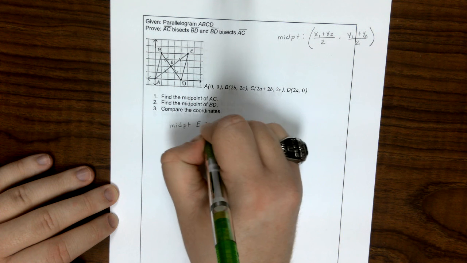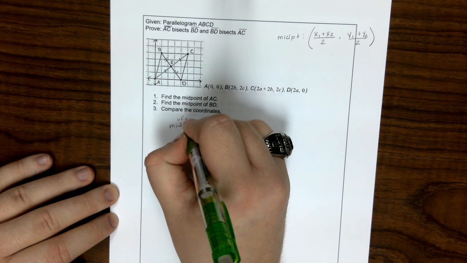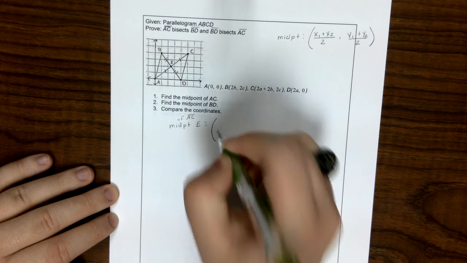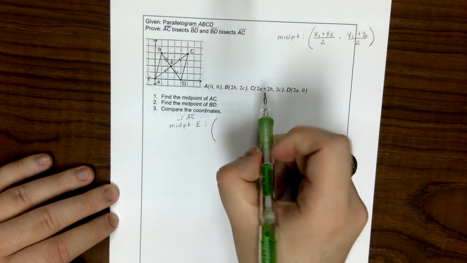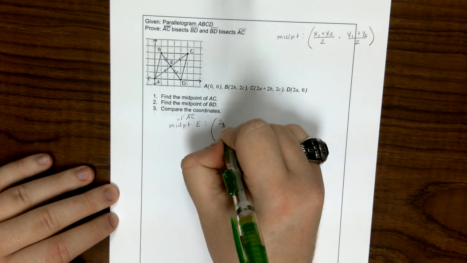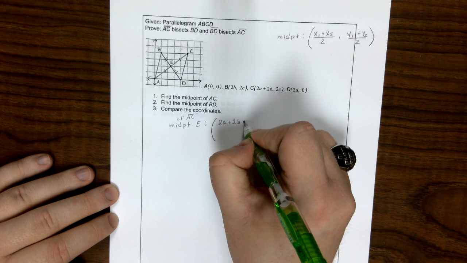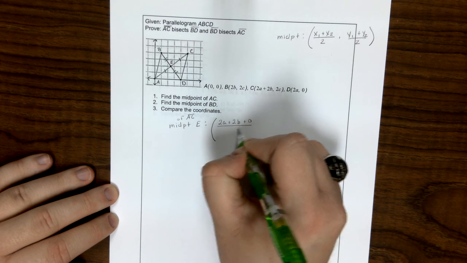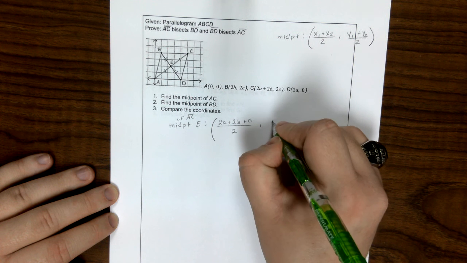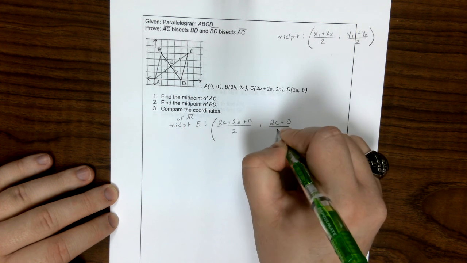Let's call the midpoint E. The midpoint of AC, we're calling E. So we start with our x's. I'm going to start with C. So we've got 2A plus 2B plus 0 divide 2, comma. Now we'll do the y's. 2C plus 0 divide 2.